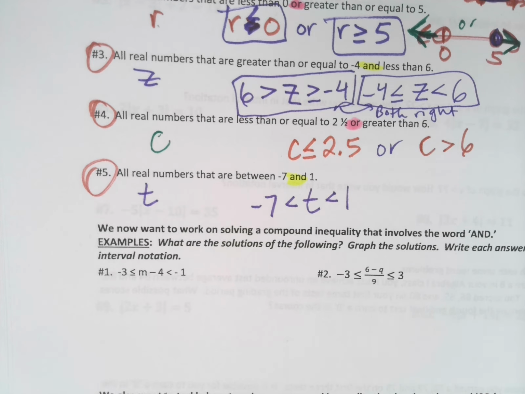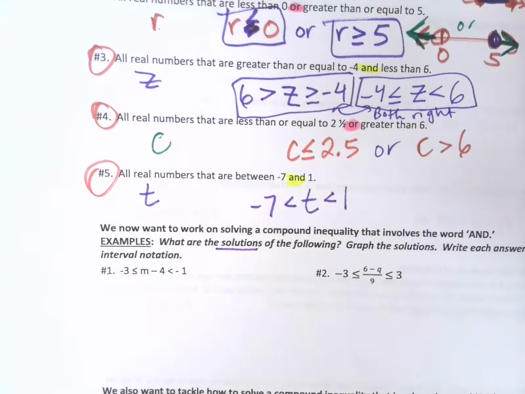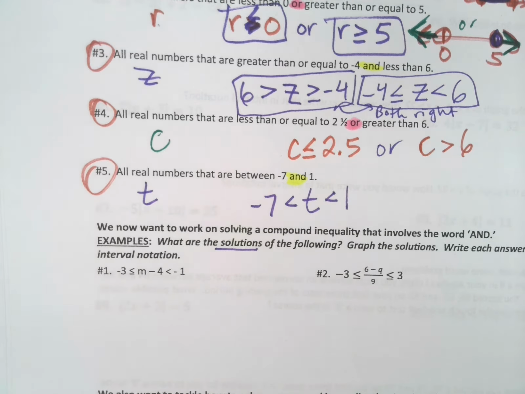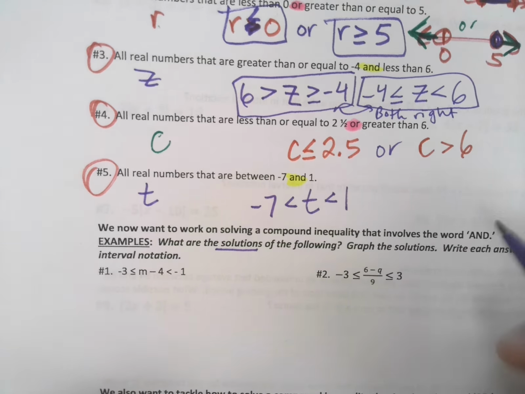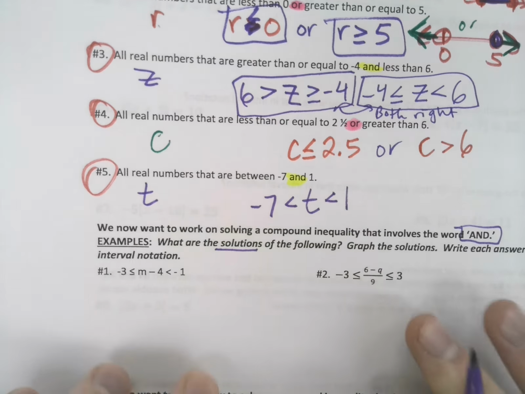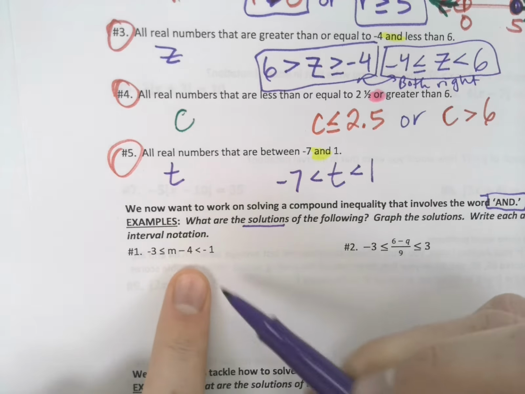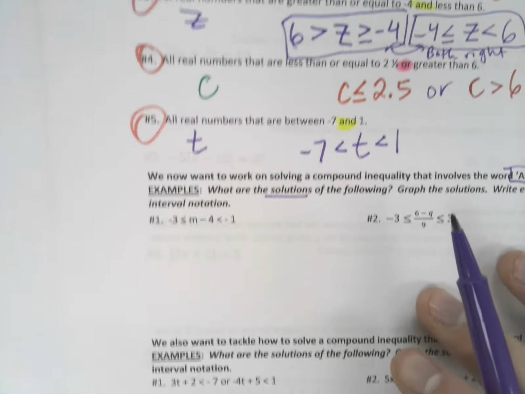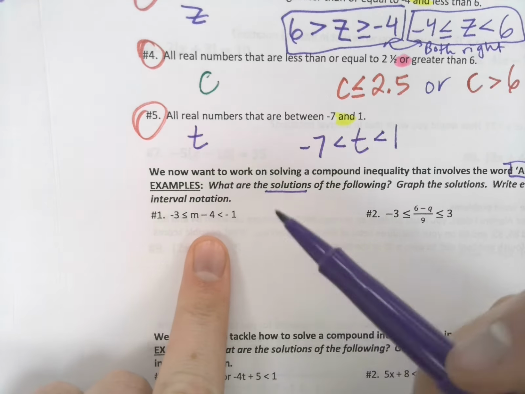So here's where we're going to kind of get into some of the complicated stuff. We're really going to have to take our time here. We're actually going to be solving some of these. So take a second. Remember what we know about solving. Usually you want to get the variable by itself. The problem is these first couple are going to involve the word and. These are the weird ones where your variable is kind of stuck between two different sides here. But these actually aren't too bad to solve.